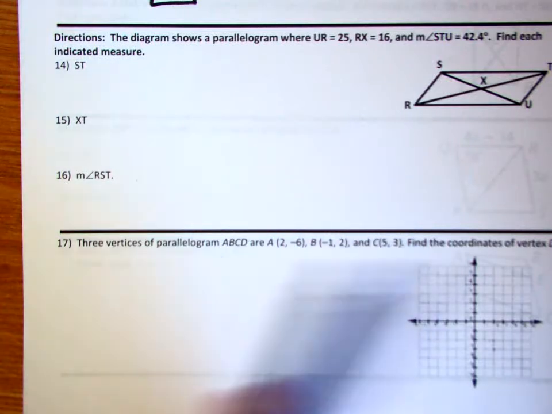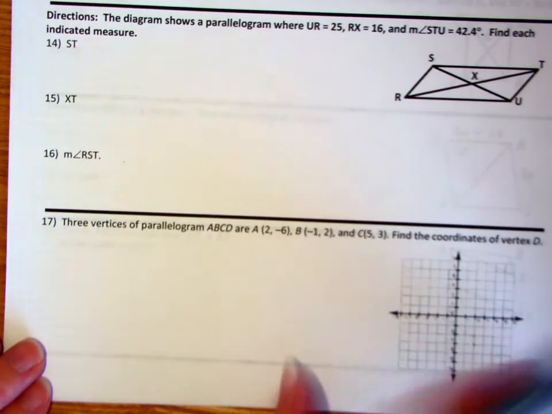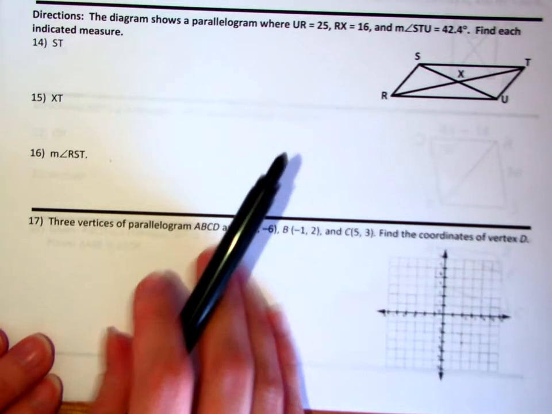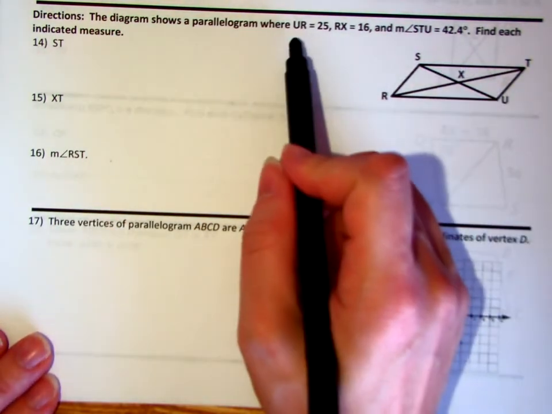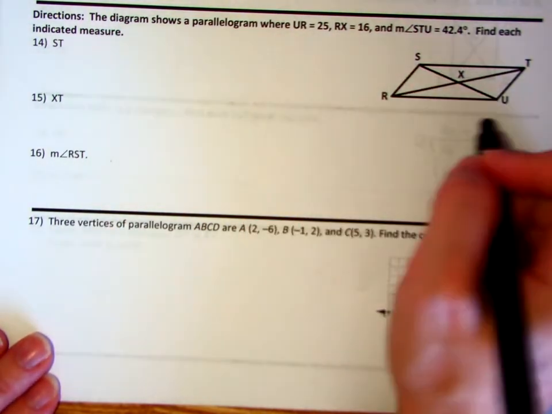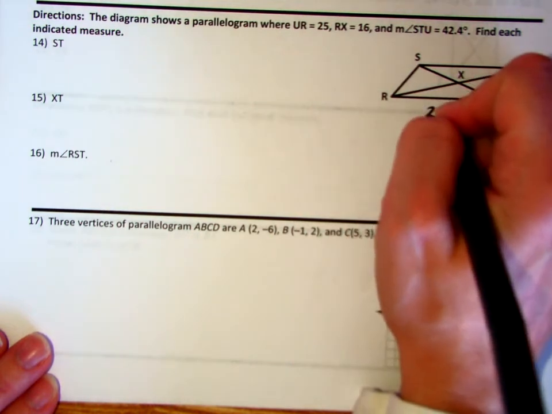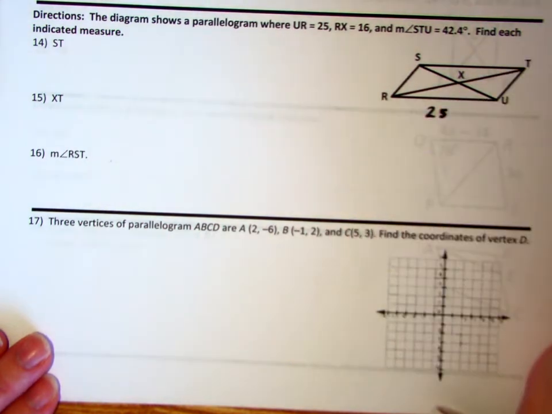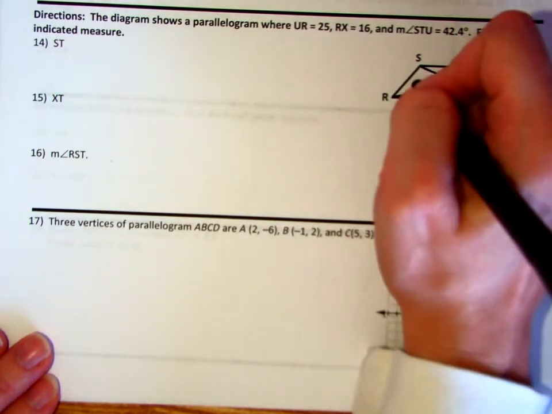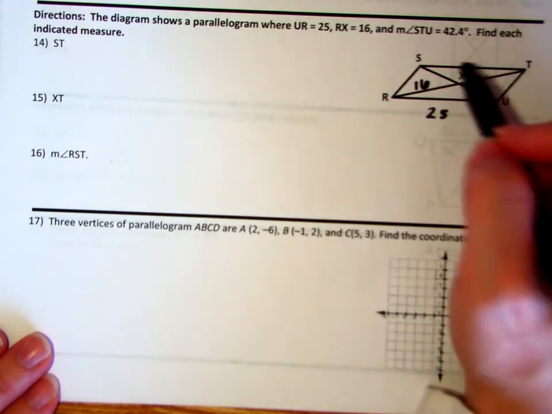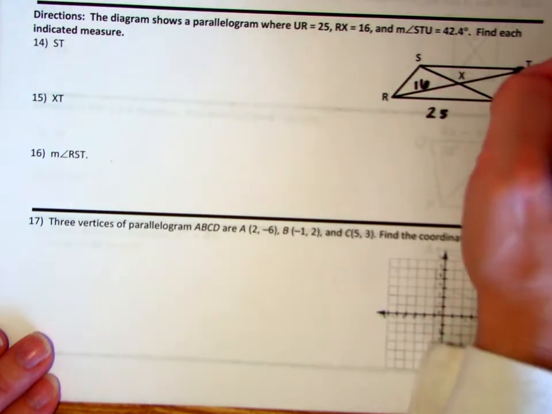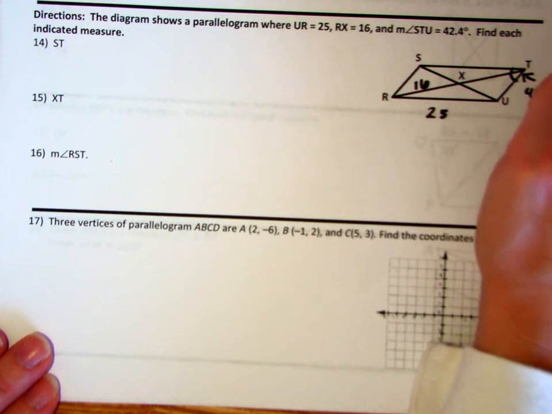So this is numbers 14 through 17 on the study guide. Number 14 says that we're to look at the parallelogram. The parallelogram here says that this side here is going to be 25 units. We're told that RX here is 16 units. We're told that angle STU, this whole angle right here, is going to be 42.4 degrees.